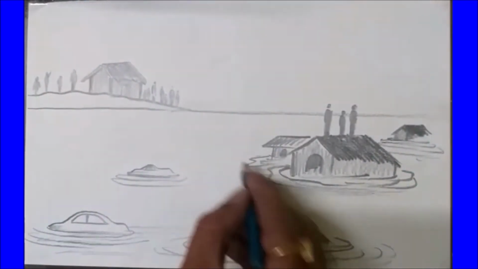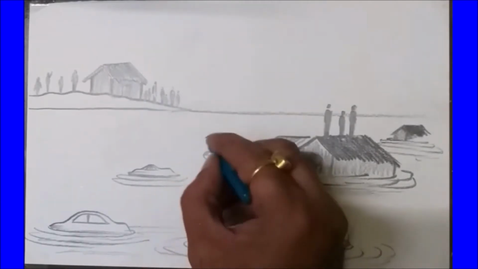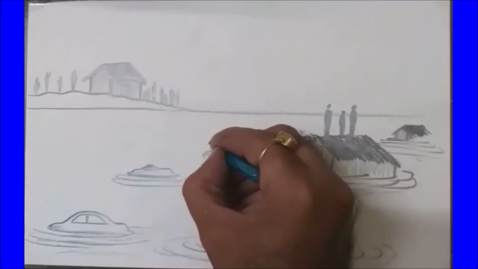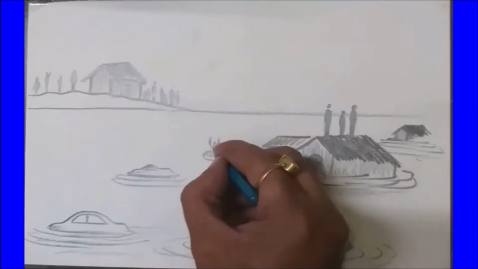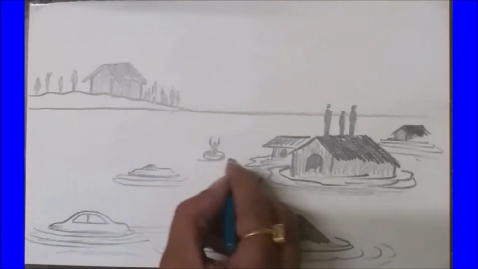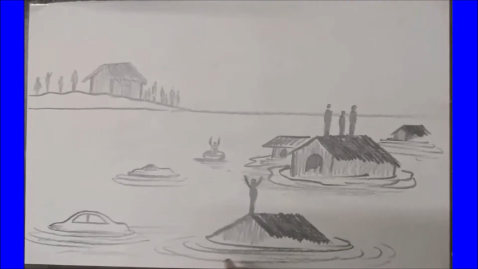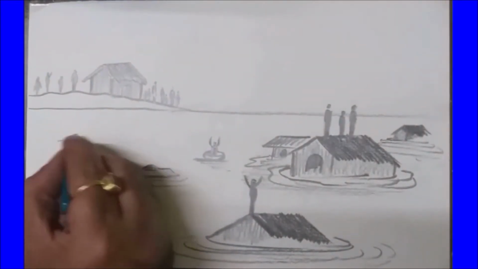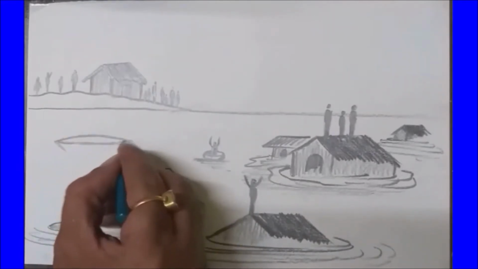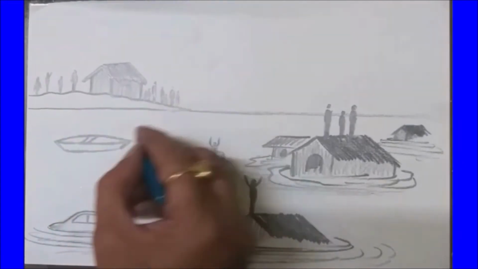Here a few people are trying to come out of their bad situation. They are using a help tube. Same thing here, a few helpers going to help those people in a motorboat.